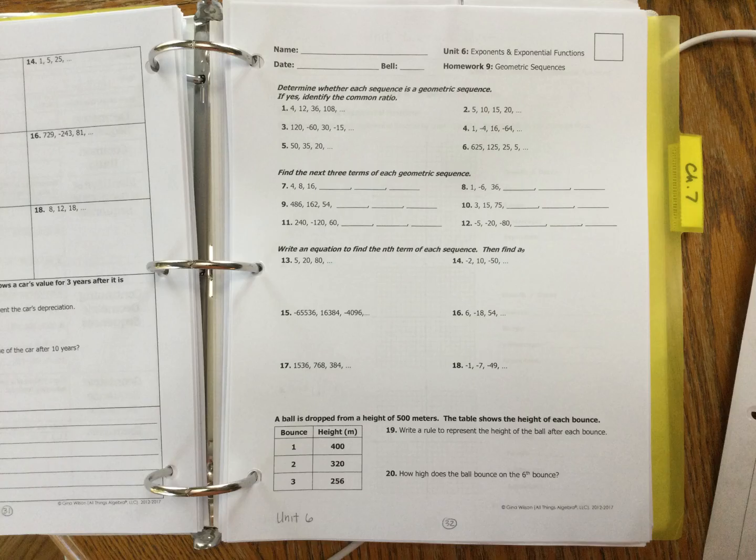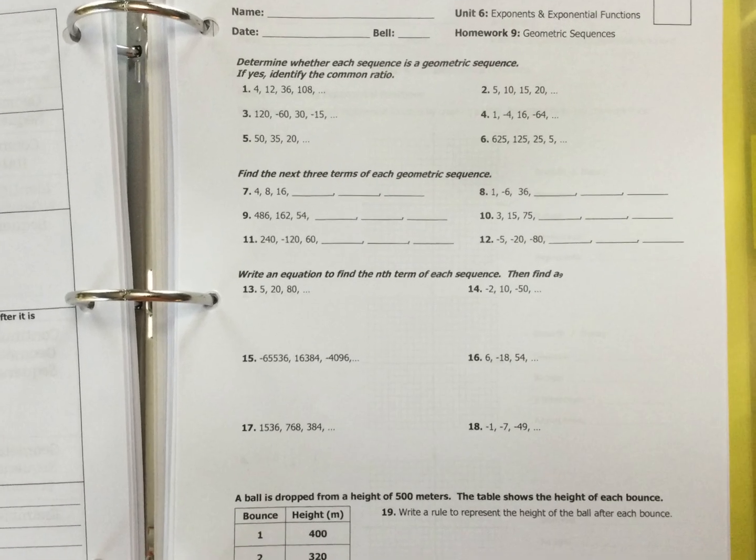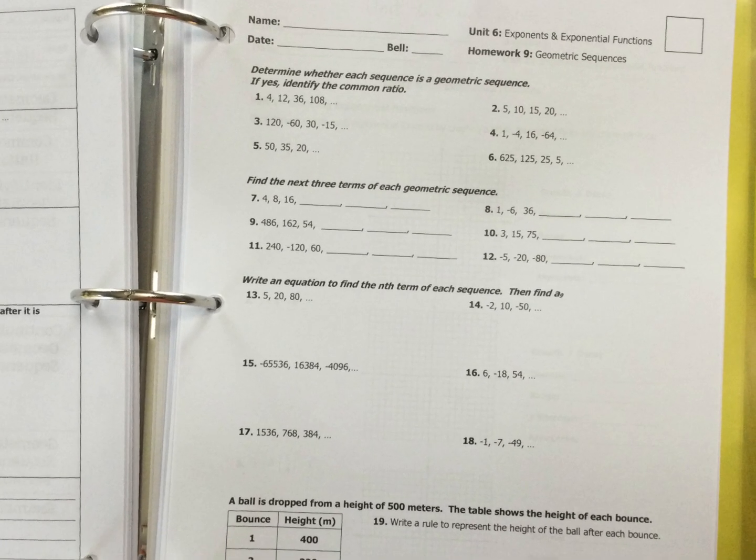Flip over to page 32. I do not want you to overachieve on page 32. The only problems I want you to do are 1, 3, 5, 7, 9, 11, 13, 15, 17. That's all. You can do the whole page if you're not listening to this with sound, but hopefully you're using your big brain.